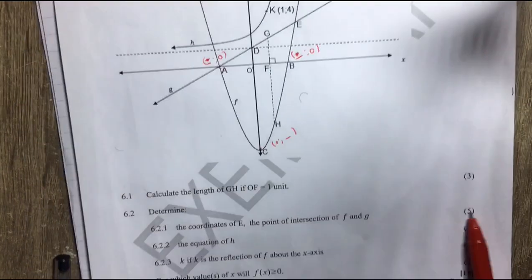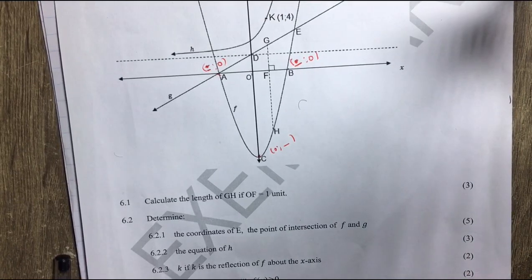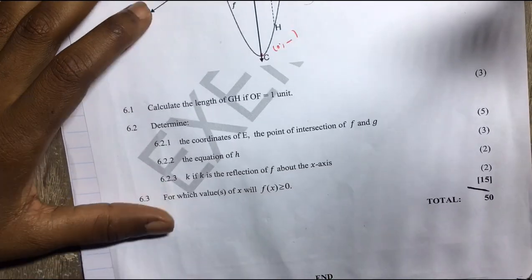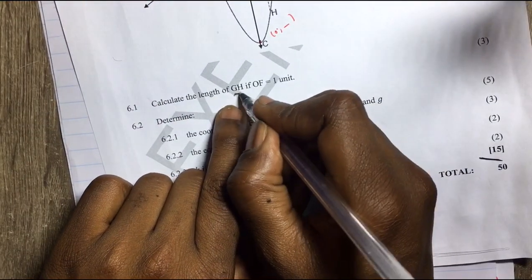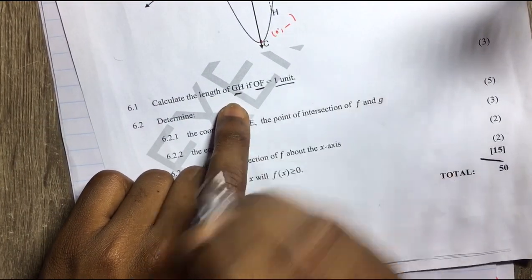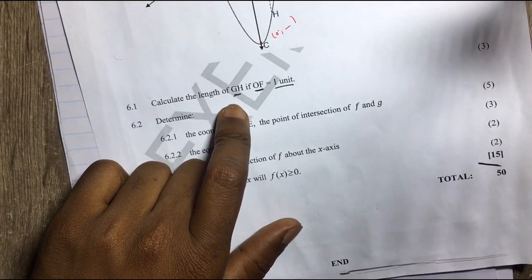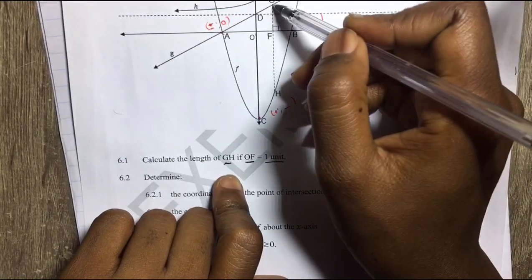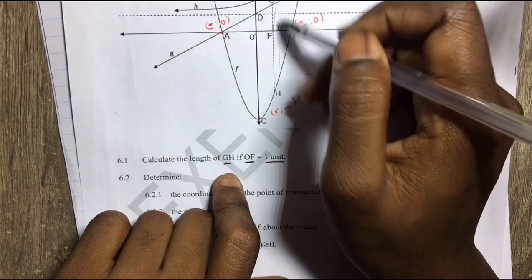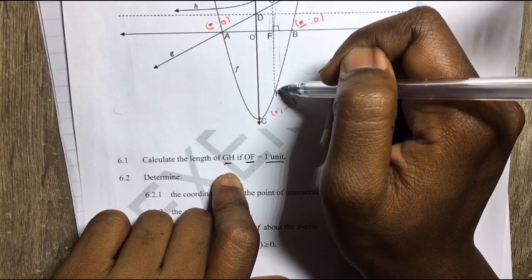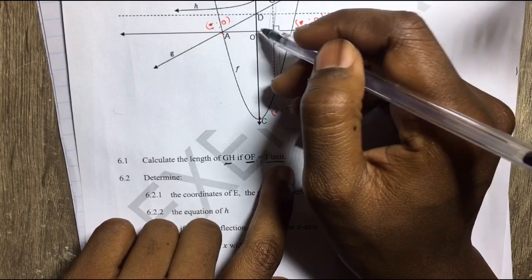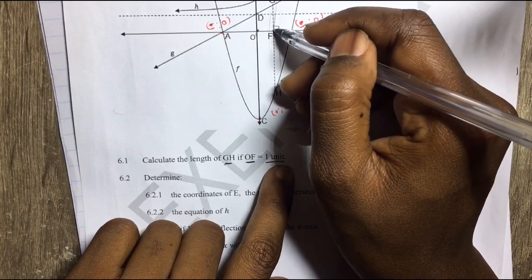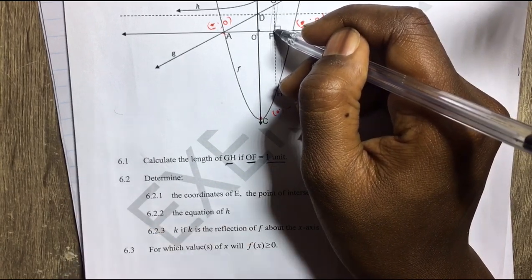Okay, let's start. Calculate the length of GH if OF is 1 unit. GF, where is GF? GF is this one. We want to know how much this is, if OF is 1 unit, so from here to there.